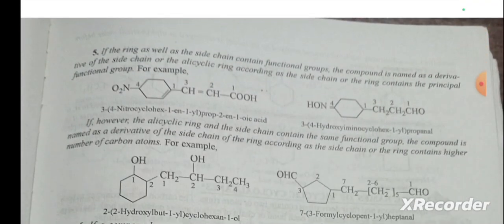Fifth, if the ring as well as the side chain contains a functional group, the compound is named as a derivative of the side chain or the alicyclic ring according as the side chain or the ring contains the principal functional group. For example, 3-(4-nitrocyclohex-1-enyl)prop-2-enoic acid.